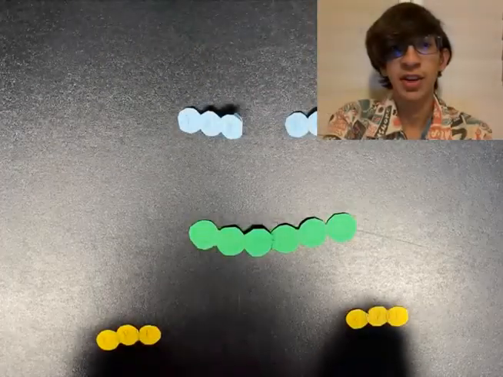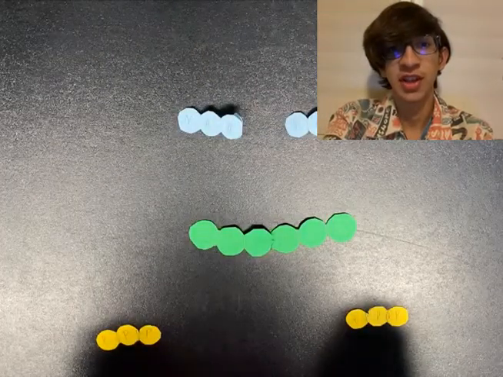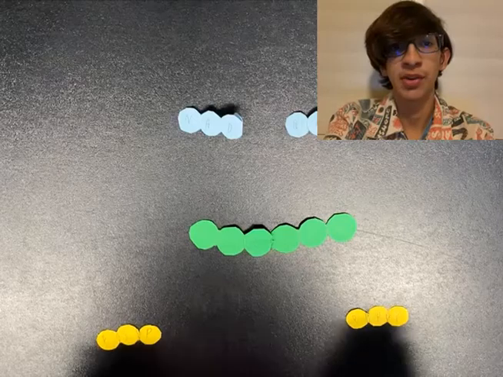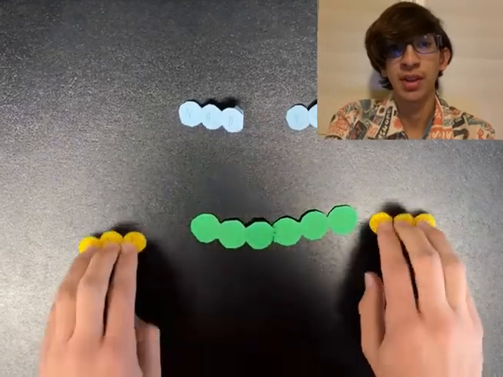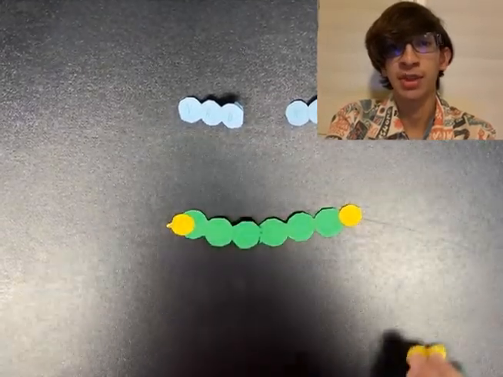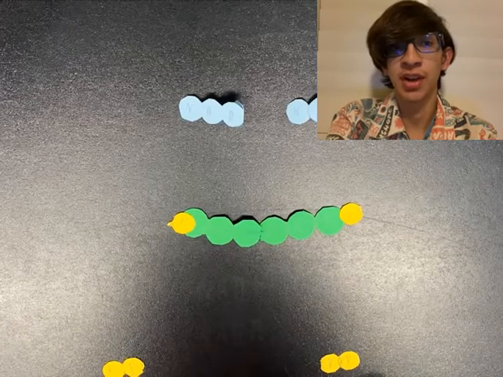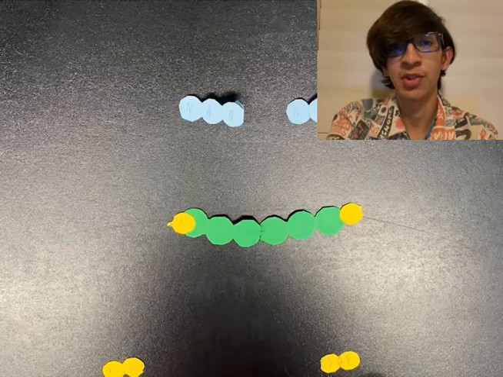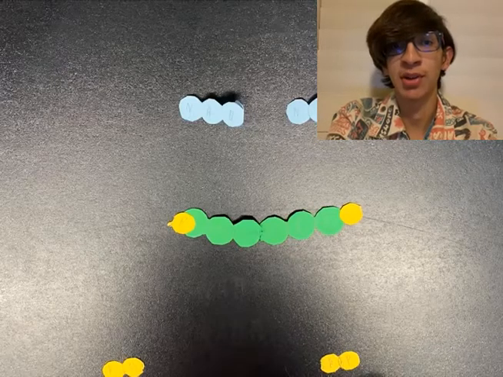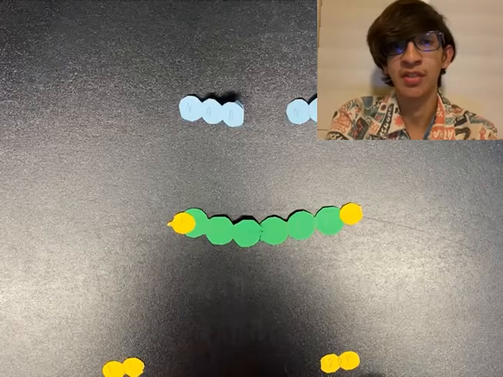The first stage of glycolysis is phosphorylation. The hexose sugar is phosphorylated by 2 molecules of ATP, meaning the ATP molecules each deposit a phosphate group onto the sugar. This results in a molecule called hexose biphosphate. Phosphorylation makes the molecule less stable and thus more reactive, and also prevents it from diffusing out of the cell.